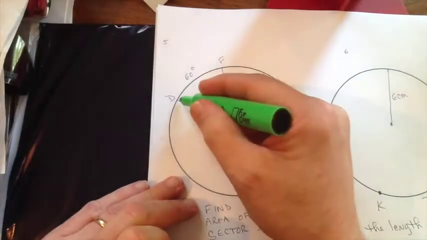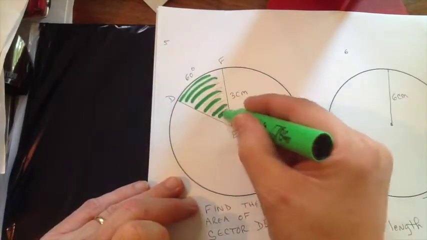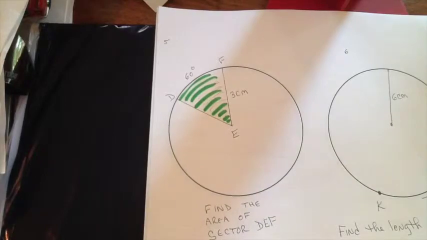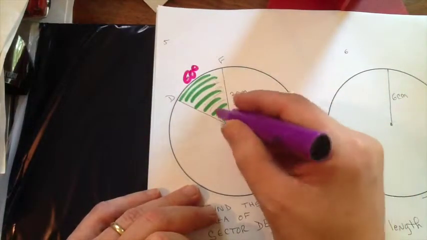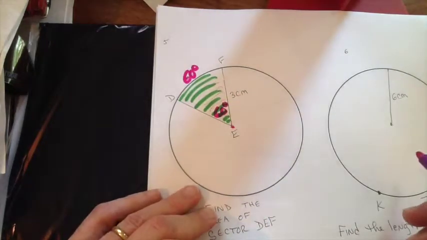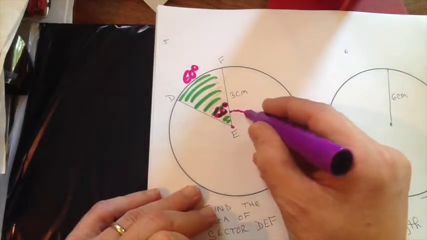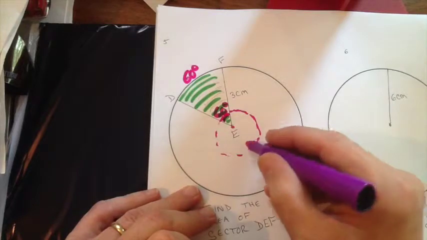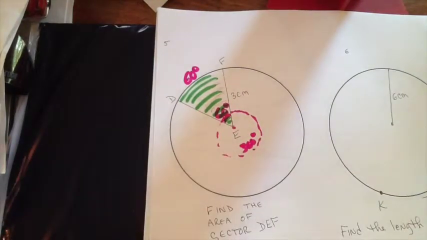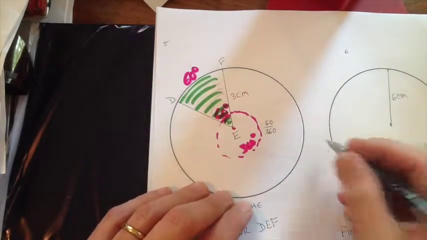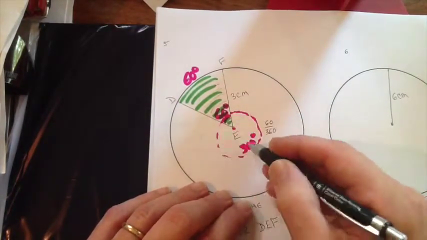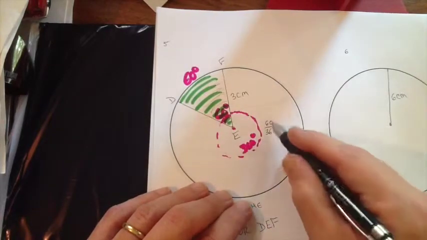The problem here is to find the area of the sector DEF. Since this is 60 degrees here, this is the center of the circle. By definition, this is also 60 degrees. All the way around is 360 degrees. So we're not being asked to find the whole circle's area. We're just being asked to find that portion of the circle that is 60 over 360 degrees.